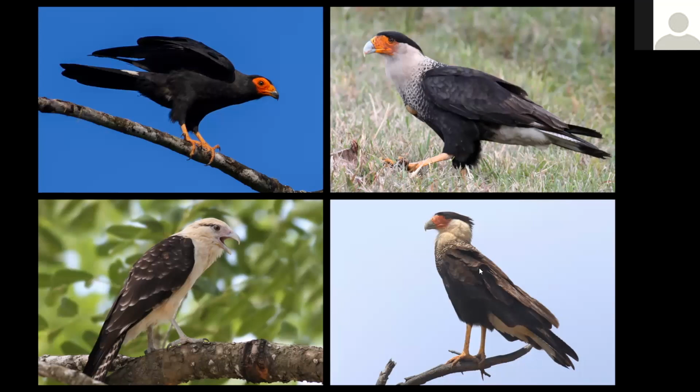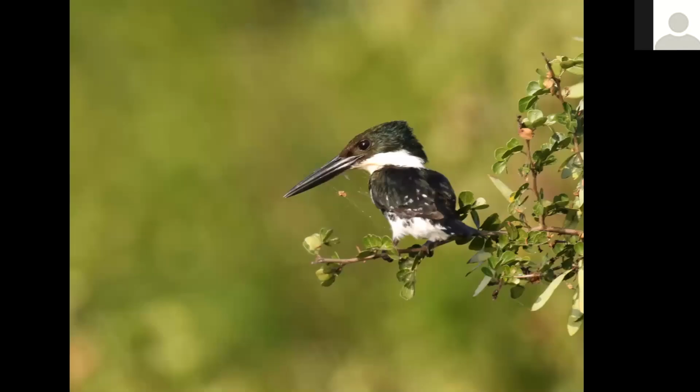They're very similar. Then there are the rainforest caracaras. This is the black caracara. And then there's a yellow-headed caracara, very common. So caracaras are considered related to falcons, and they're lumped together with falcons in one family.